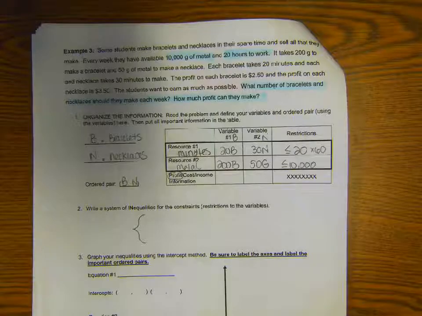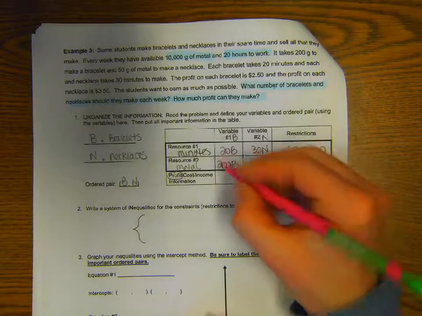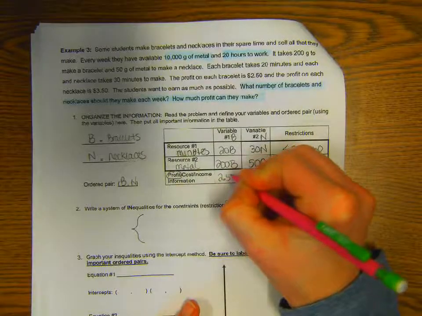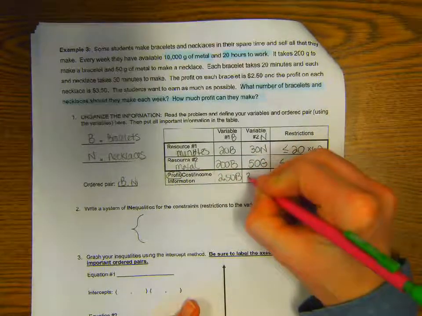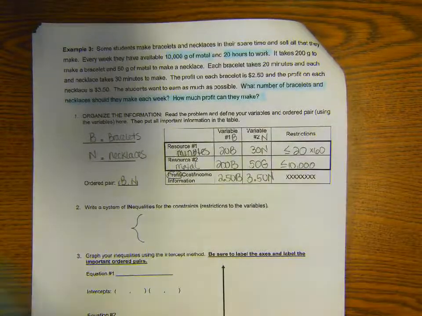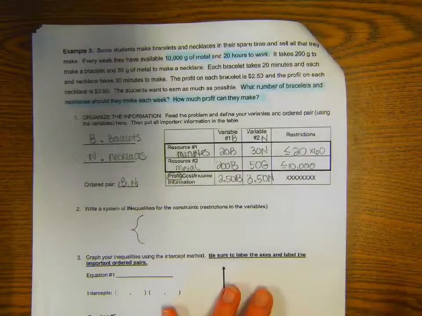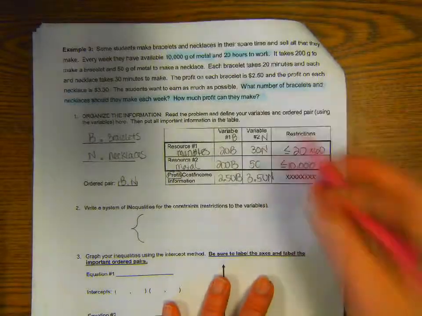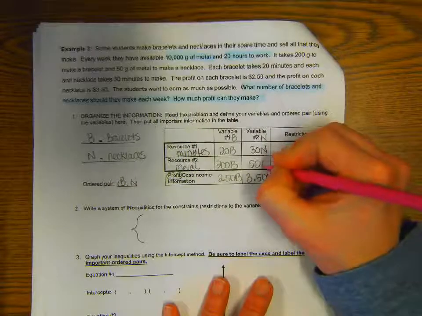What's the profit for each? $2.50 per bracelet, $3.50 per necklace. What the world? Who found my mistake? Grams per necklace. Sorry about that.